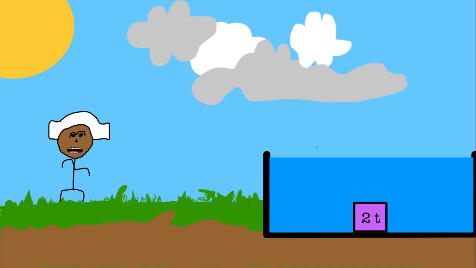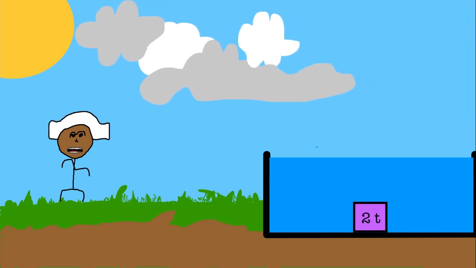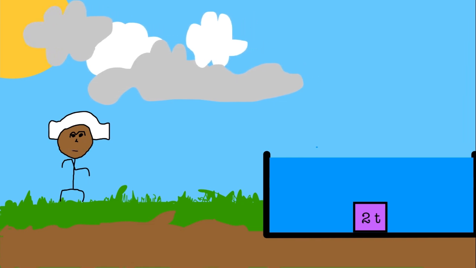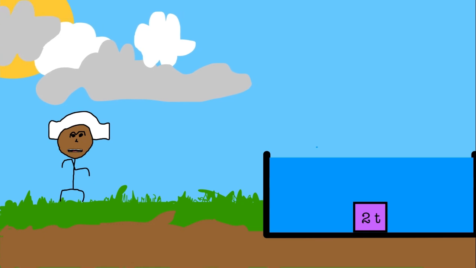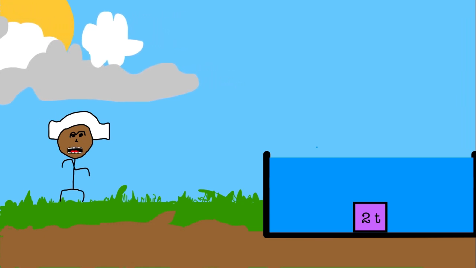As Archimedes told you earlier, the buoyant force is equal to the amount of water displaced, and in this case, the amount of water displaced is equal to the block's volume. If this block has a volume of 1 cubic meter, that means it displaced 1 cubic meter of water. The block sinks because it is denser than water.